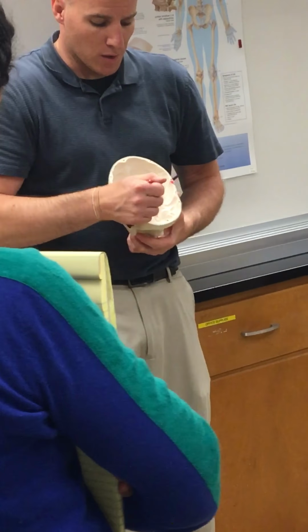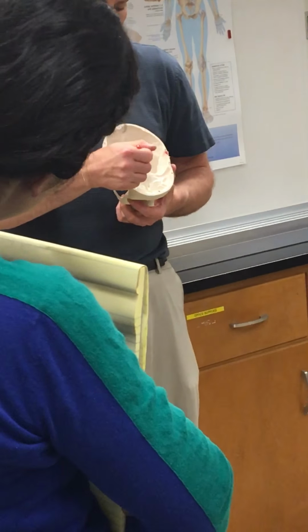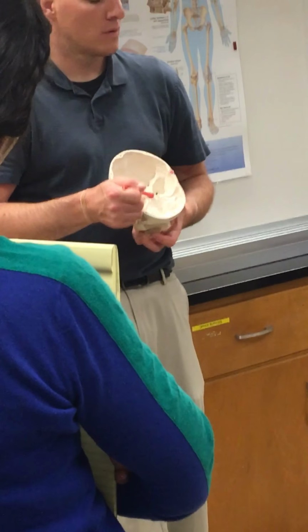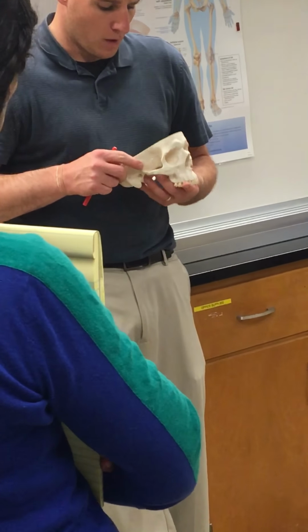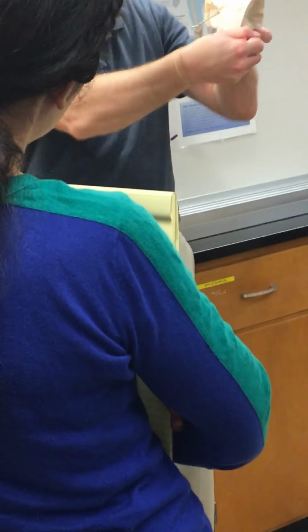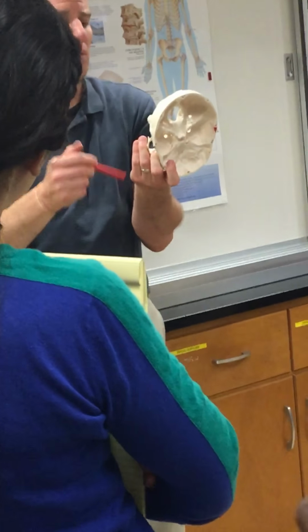And then what's this right here? Sella turcica. And what sits there? The pituitary gland. Good. Name the hole through here. Hard to show you. Internal auditory meatus. Good. I don't know what holes you had to know on the bottom.